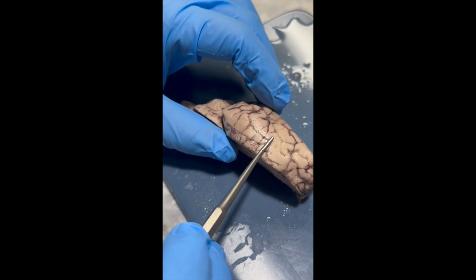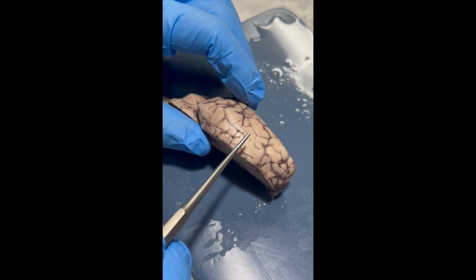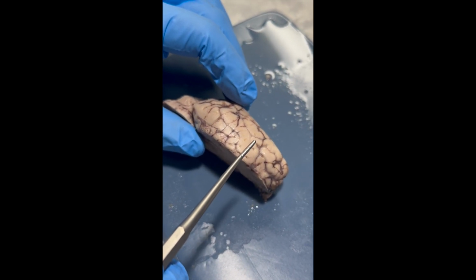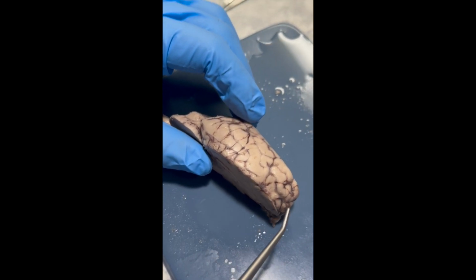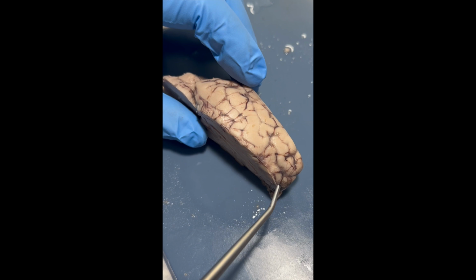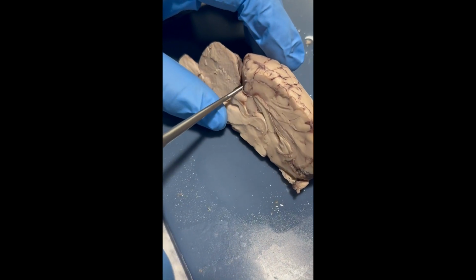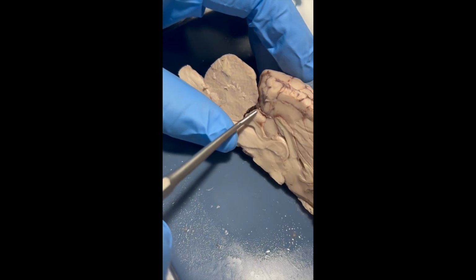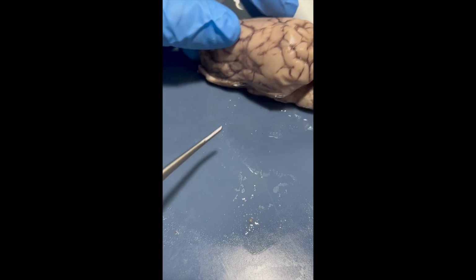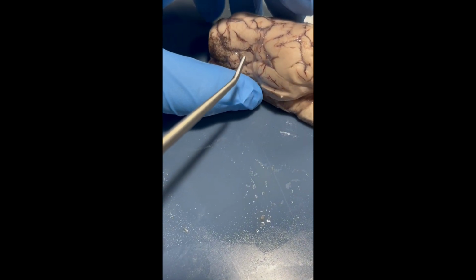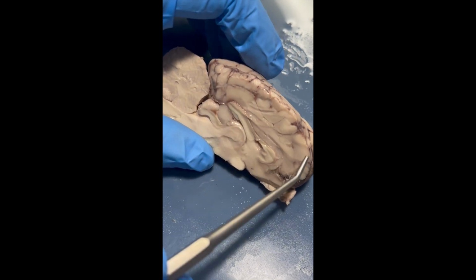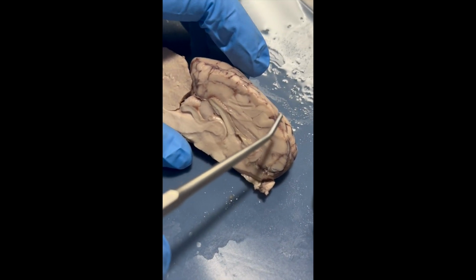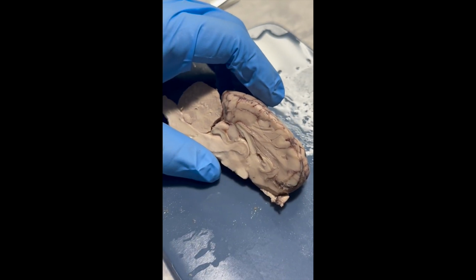The parietal lobe is just posterior to the frontal lobe. The parietal lobe is responsible for sensory perception. Going back to the frontal lobe, it is responsible for things like voluntary movement, self-control and impulse control. The occipital lobe can be found back here by the cerebellum. This processes visual information, and then the temporal lobe can be found on the side here and mainly processes sounds and memories. The cortex is just the outermost layer of the cerebrum. It contains all of the gray matter within the brain.